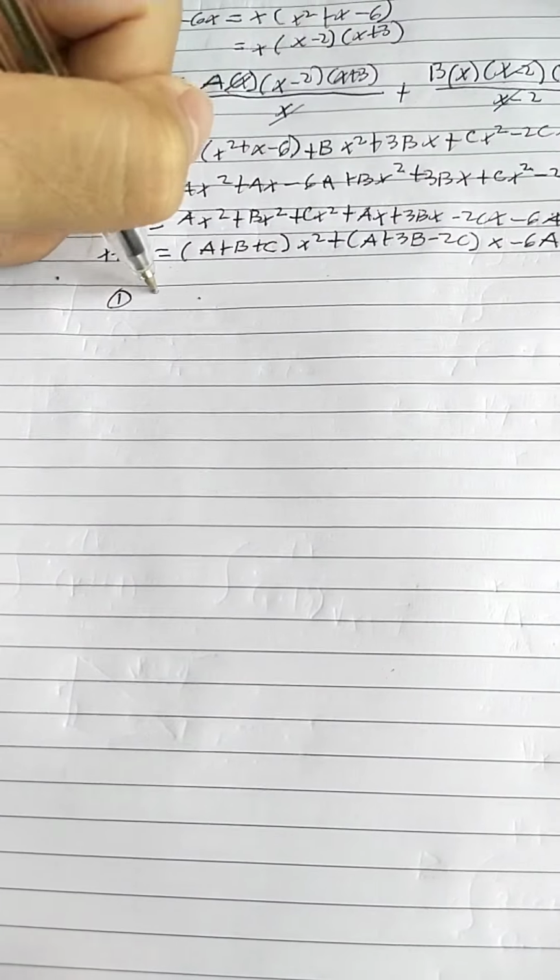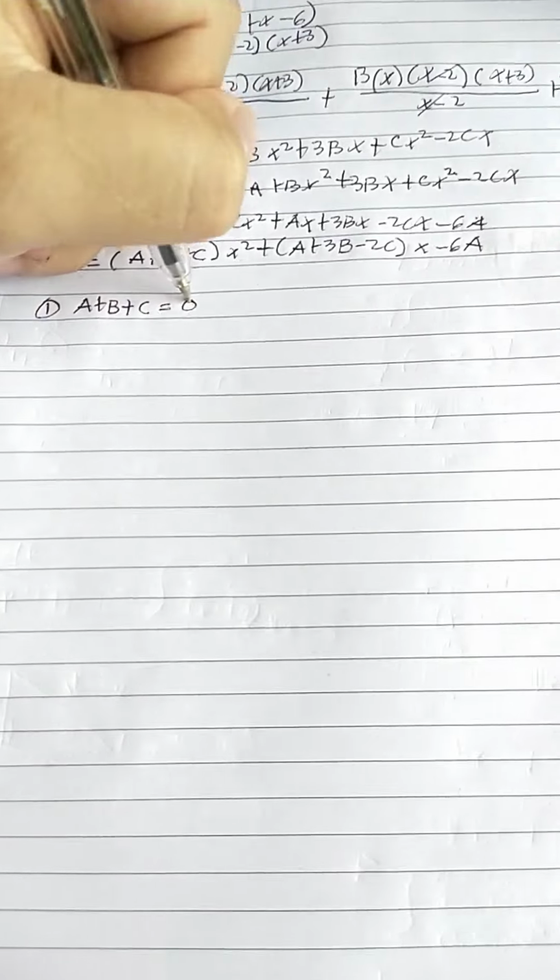So for our first equation, we have a plus b plus c is equal to 0.